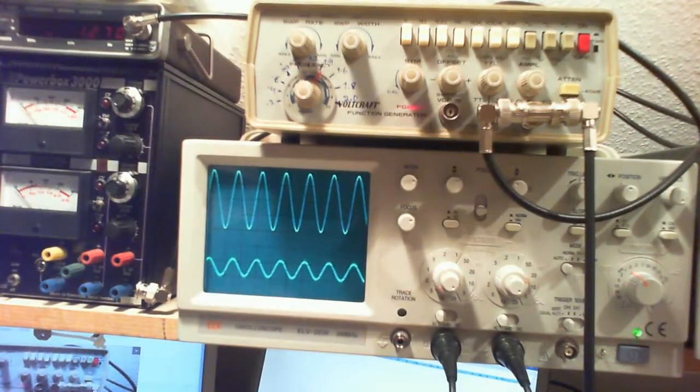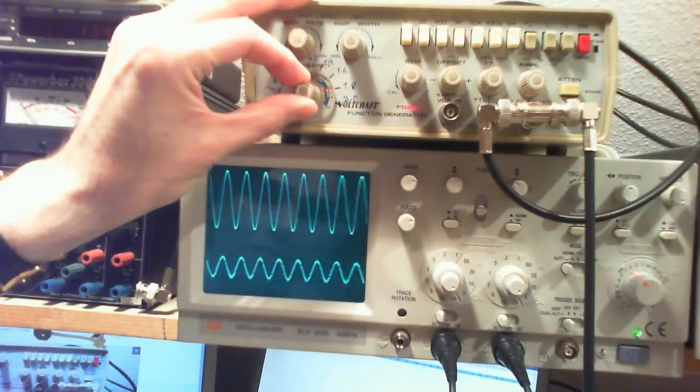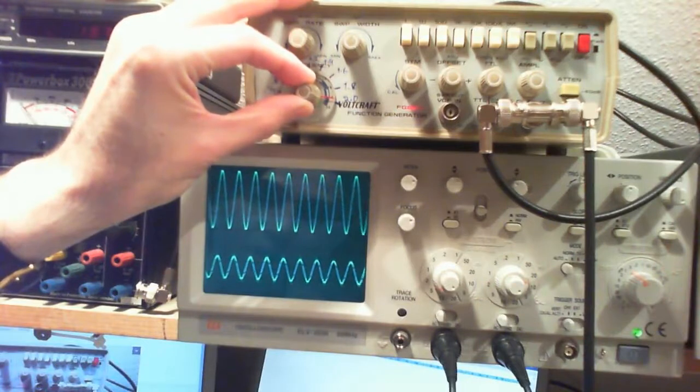Okay, so now let's increase the frequency a little bit, and you see in this range it's not changing much.